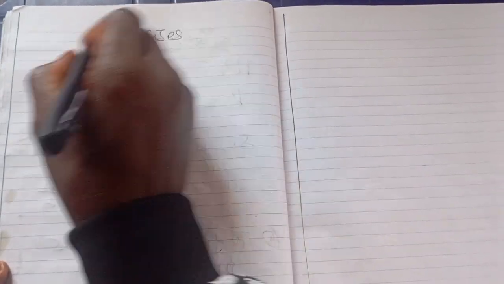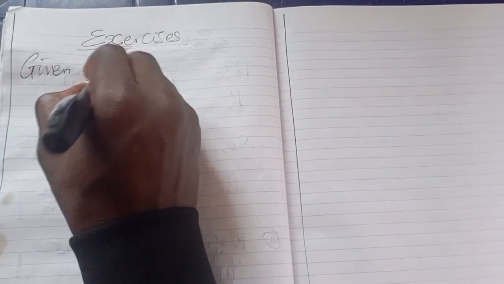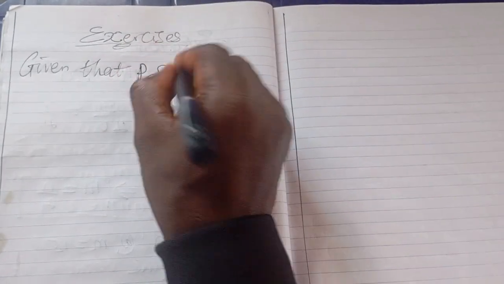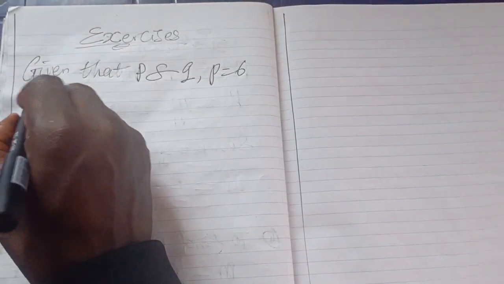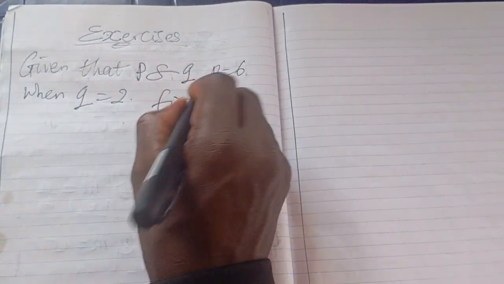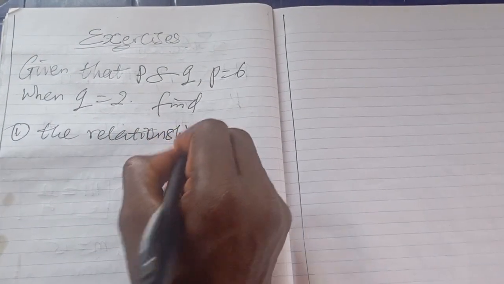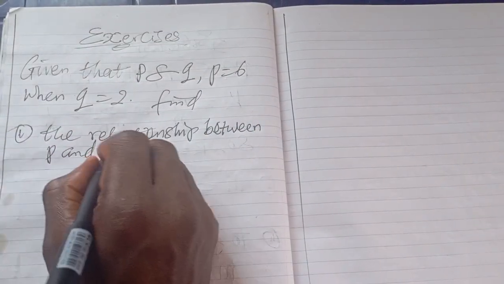Exercises now. Given that p varies directly as q, p equals 6 when q is equal to 2. Find number 1, the relationship between p and q.